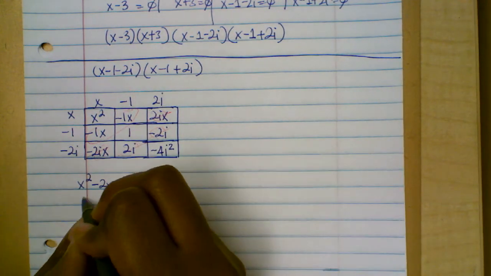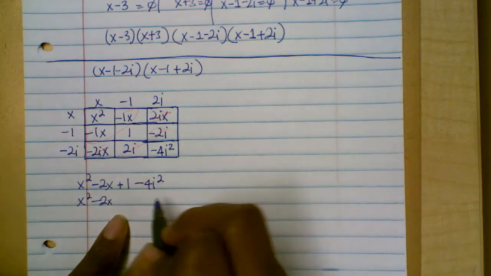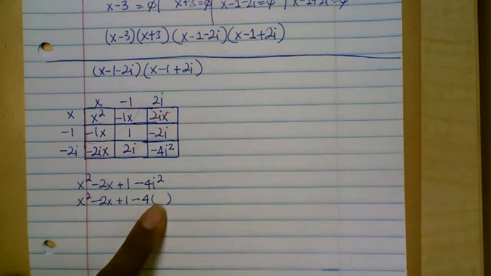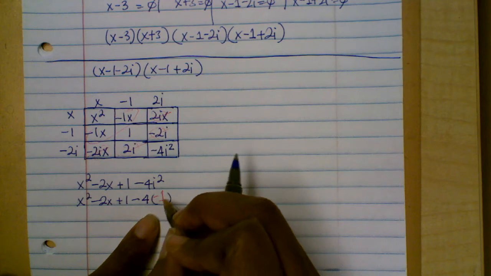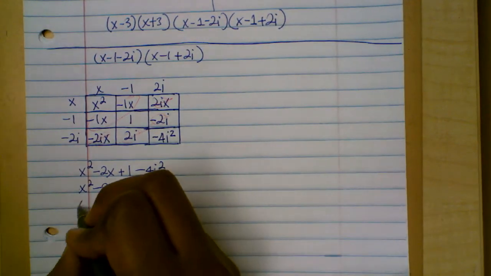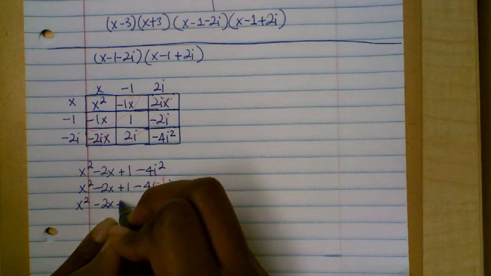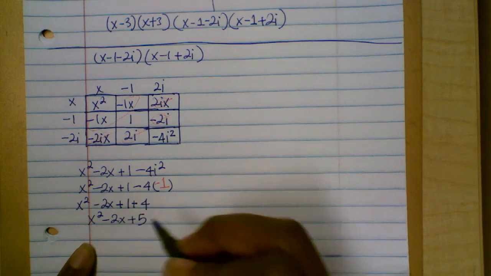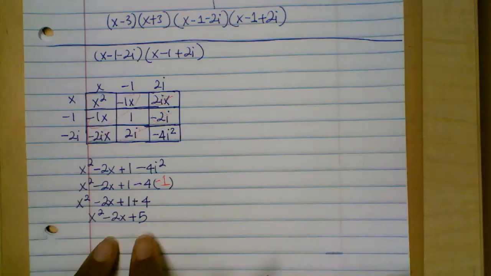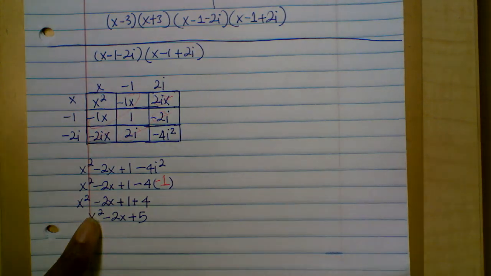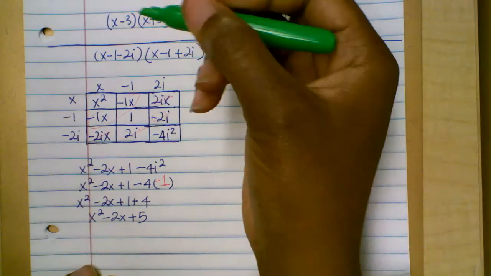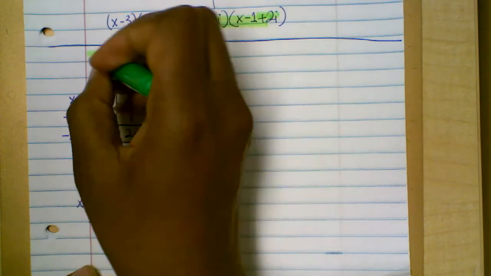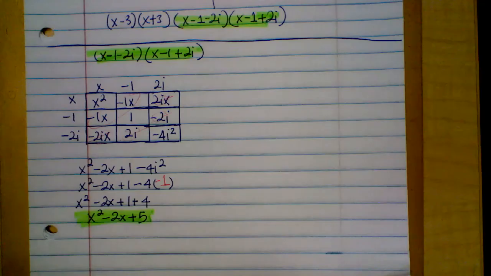Now, remember in algebra, for imaginary units, i squared means you can replace i squared with what number? Yes, negative 1. Okay. So you end up with x squared minus 2x plus 1 plus 4. So you end up with x squared minus 2x plus 5. Okay, so basically you multiplied the factors with the imaginary unit i, and the product is x squared minus 2x plus 5.